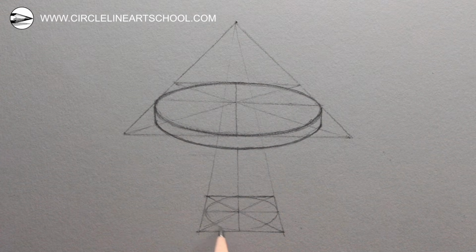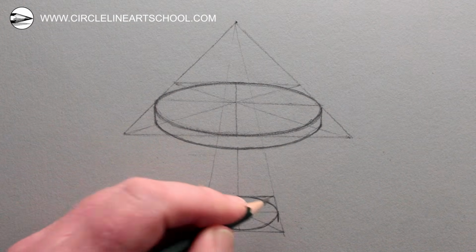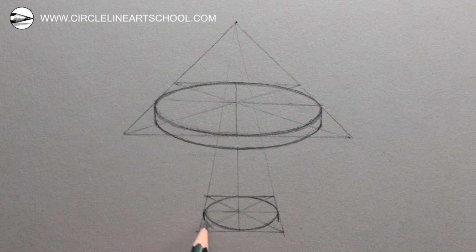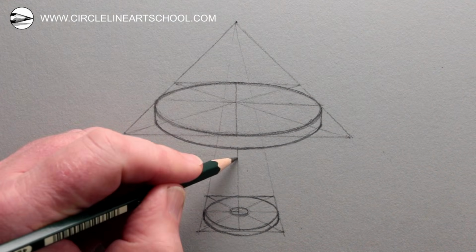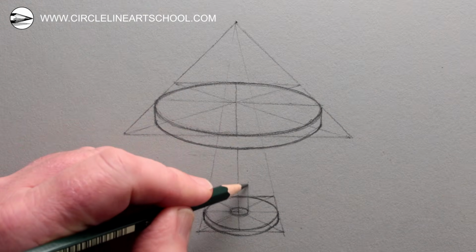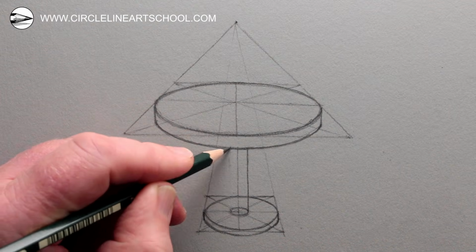We can add a thickness to it again by two short vertical lines either end of the ellipse, and then copy the front of the ellipse. Next we can draw another smaller ellipse just in the centre, and then we can draw two sides of the central column of the table. So now we have the basic table in perspective.